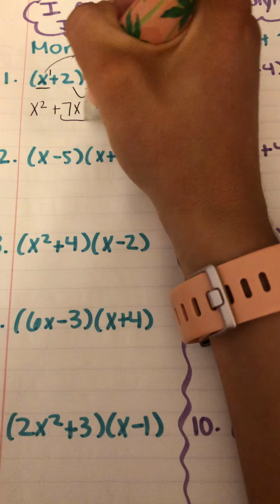So looking at number 1, I have x plus 2 times the quantity x plus 7. And I'm going to look at my x first, and I'm going to distribute that to the first term, which is x. Then I'm going to distribute it again to the 7.